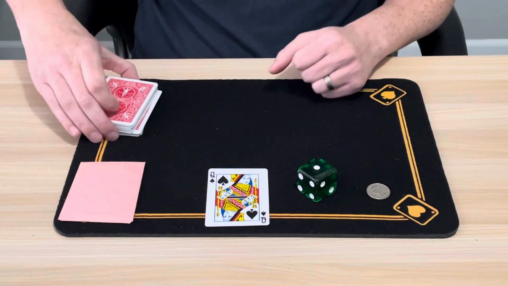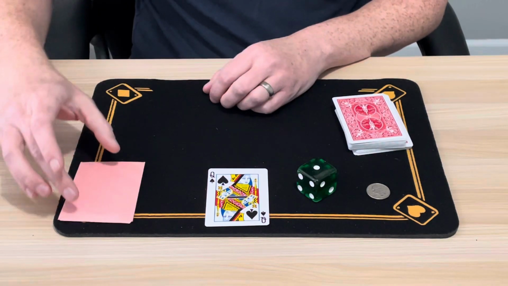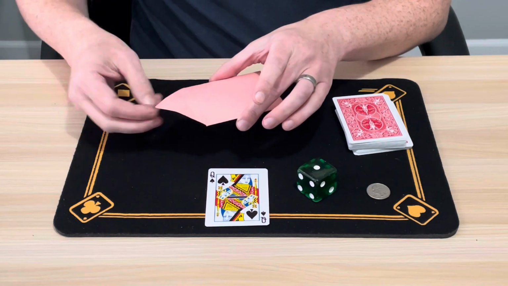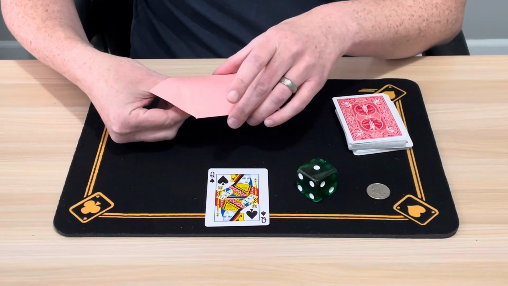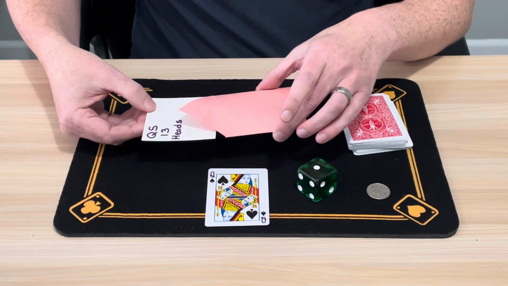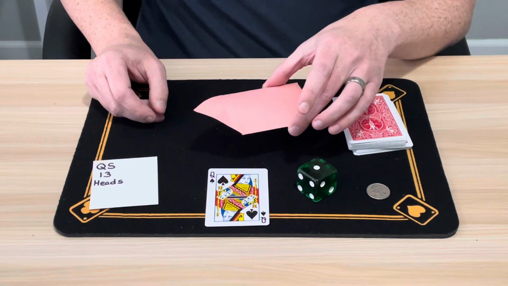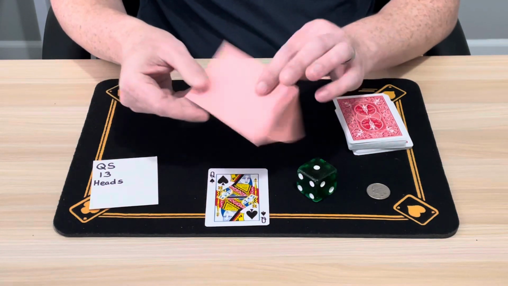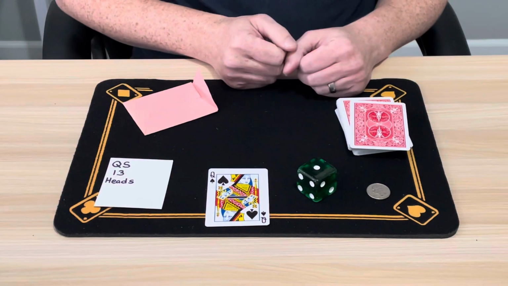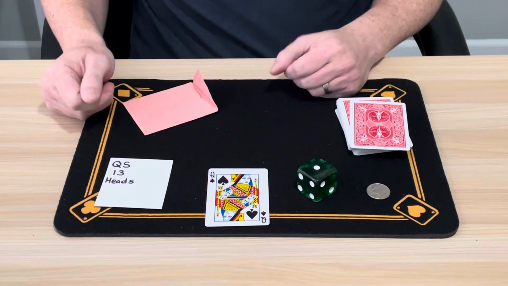This envelope has been over here this entire time. If we open it up, there's one piece of paper inside that happens to say Queen of Spades, 13, and heads. Nothing else in the envelope. You can rip this open, hand it to the spectator. Three completely random outcomes, all predetermined.